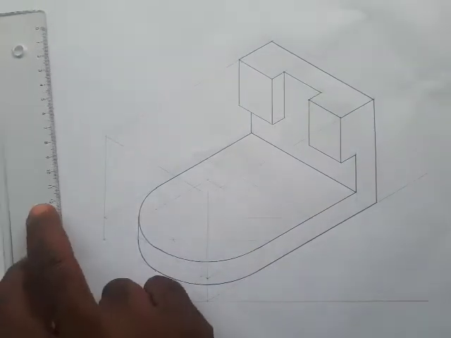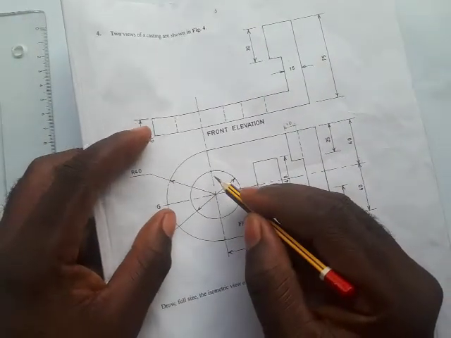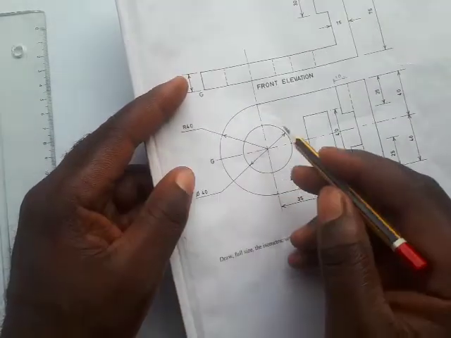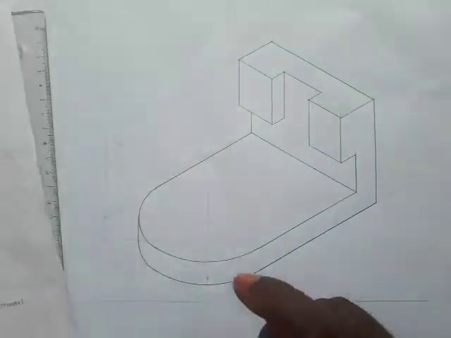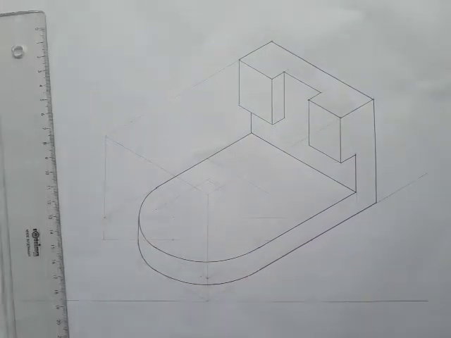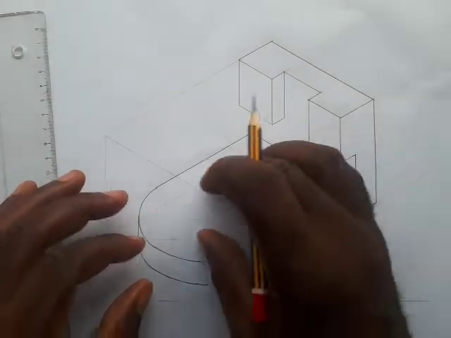So remember, once again, to draw a circle you need a rhombus. So what is the diameter of this circle? The diameter of this circle is 40. So I'm going to draw a rhombus of 40 by 40. The same thing I did for the top and for the bottom, I will do the same thing. Now be very, very careful because there are already lines here.